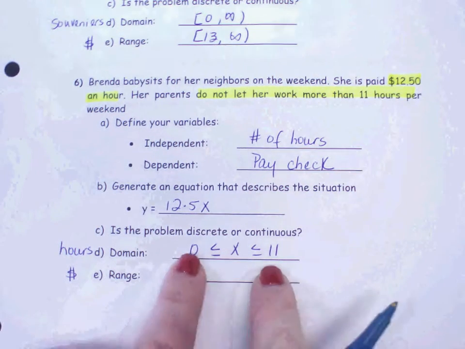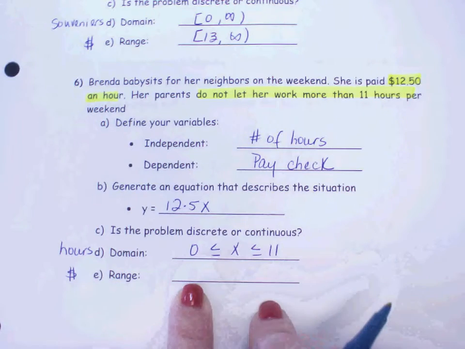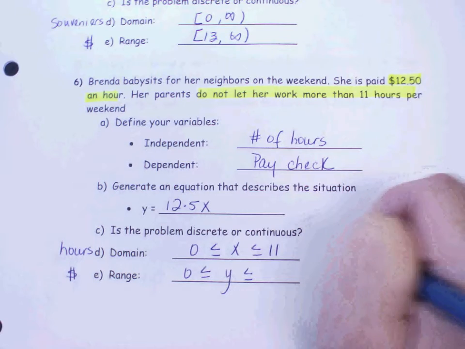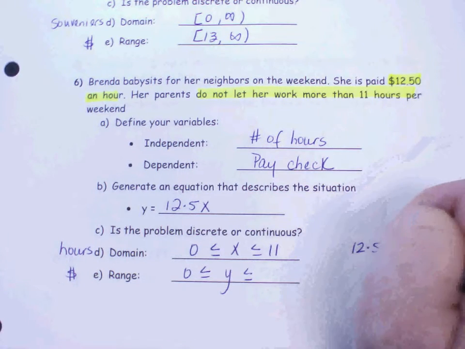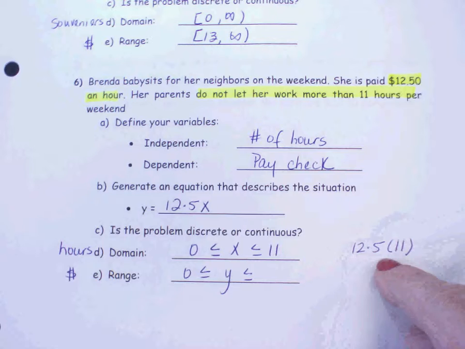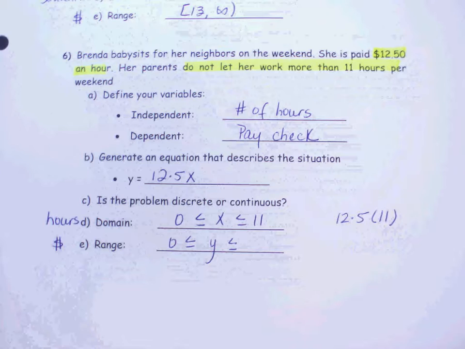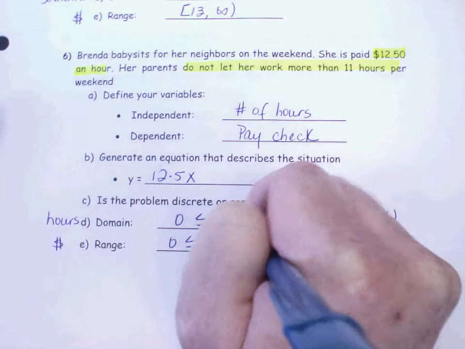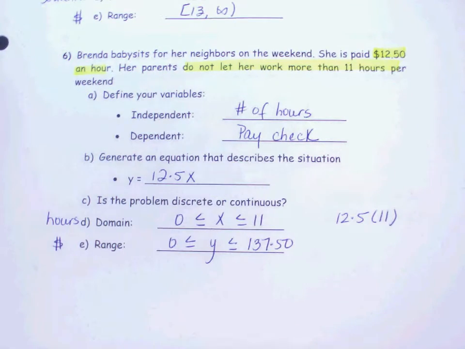So if my domain is from 0 to 11, what would my range be? 0 to 137.5. So 12.5 times what? 0 to 137.5. Or you can just go to the table, right? You can either plug in, or go to the table after you've written down 12.5x on your y equals, because 11 is not a hard number to find on x, right? So 137.50. Are we good?